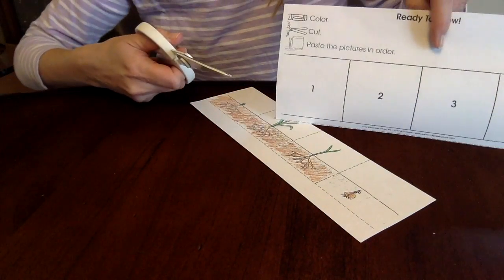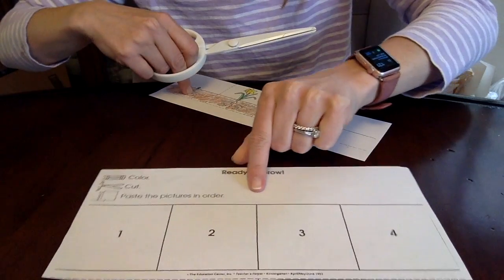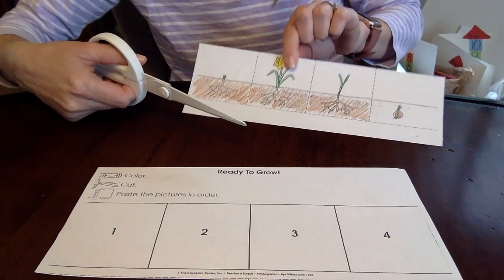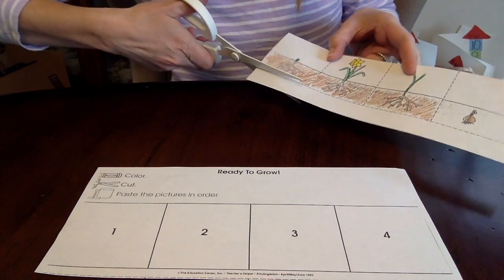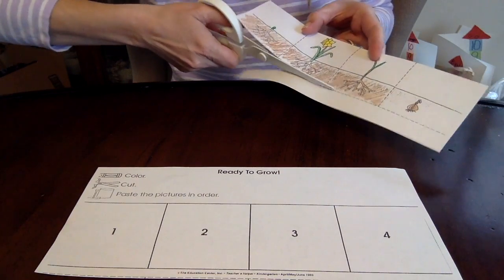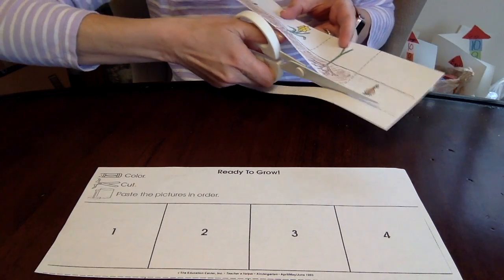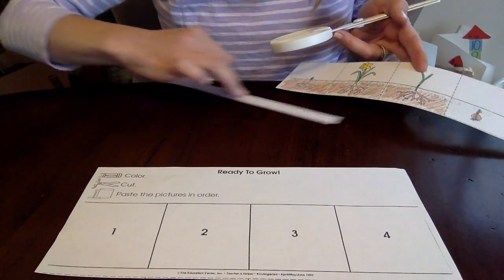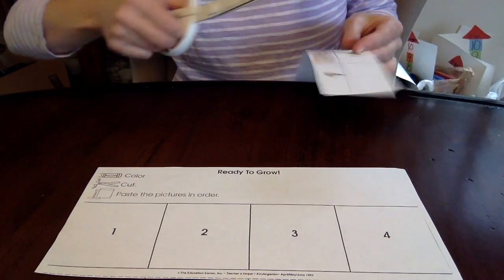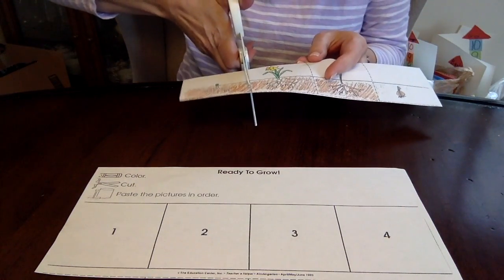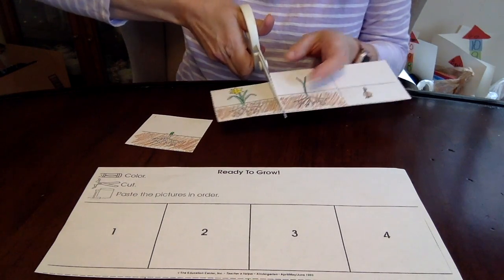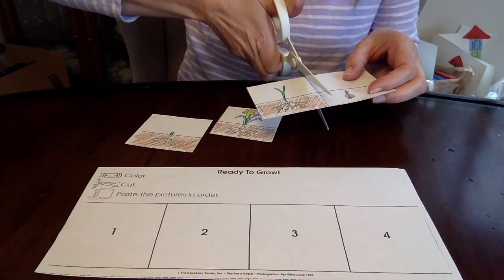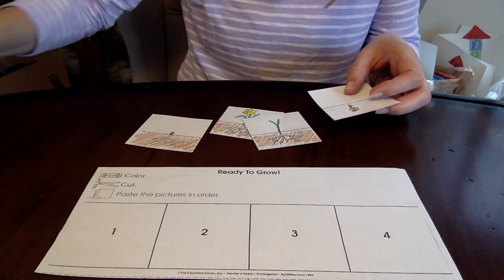So you're going to have this part. I'm going to place that there. And now I'm going to cut all the way across that long line. I want you to do the same because it will make it easier for you. And we can get rid of our schnibbly bit. We don't need that. And then we're going to cut down each of these lines. So we have 4 squares with the different pictures on. Okay.